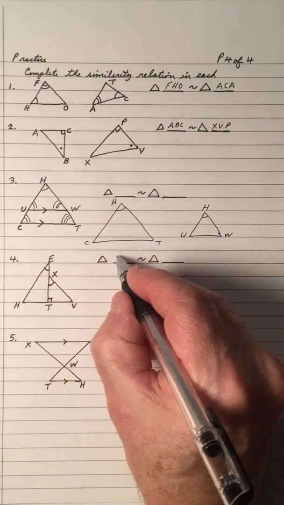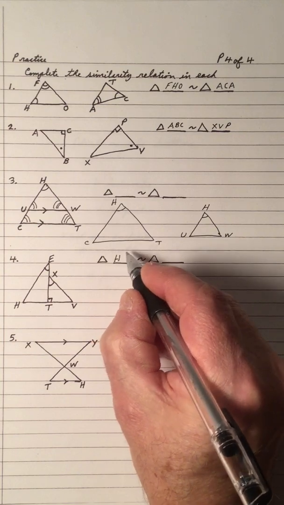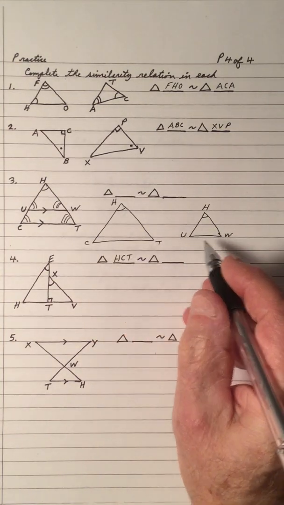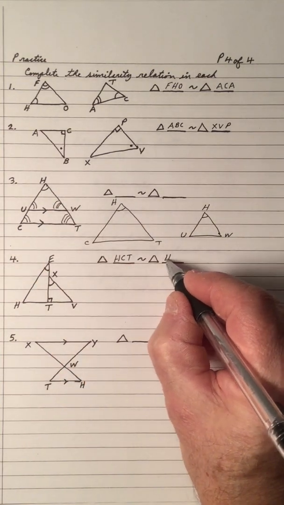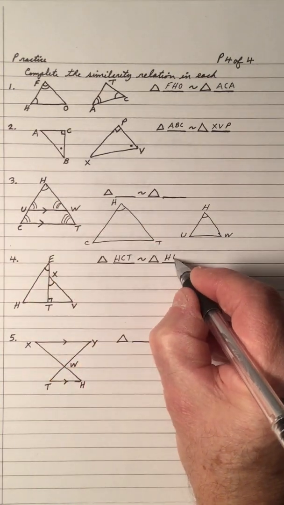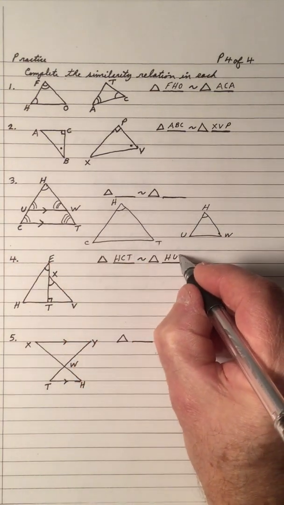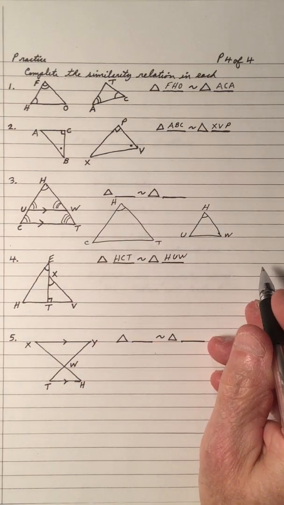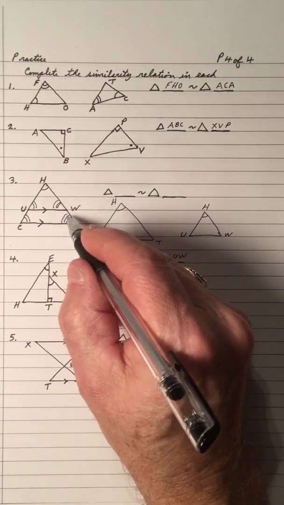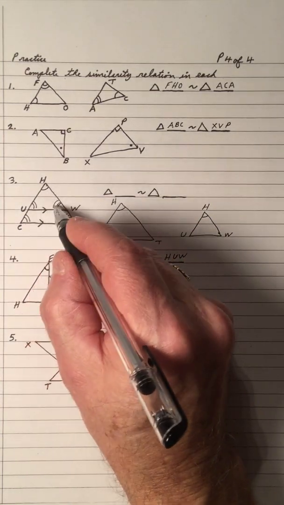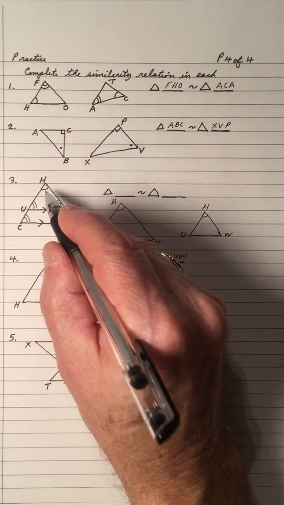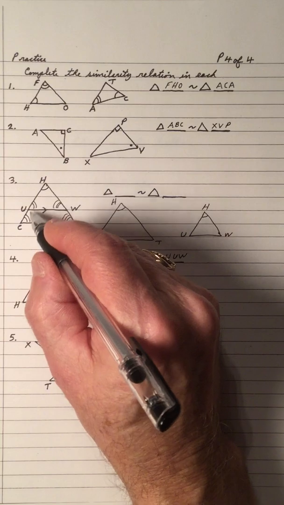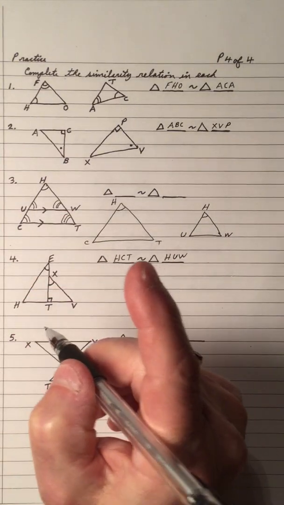So if I go with triangle HCT, similar to H goes with H, C goes with U, and T goes with W because of the markings. And again, we only need two angles, so I didn't need the three. So if I did these two pairs, I didn't need this one. If I did this pair and this pair, I didn't need this pair. So only two will do. I don't need three.